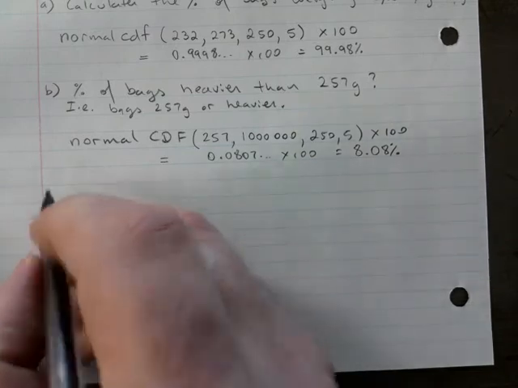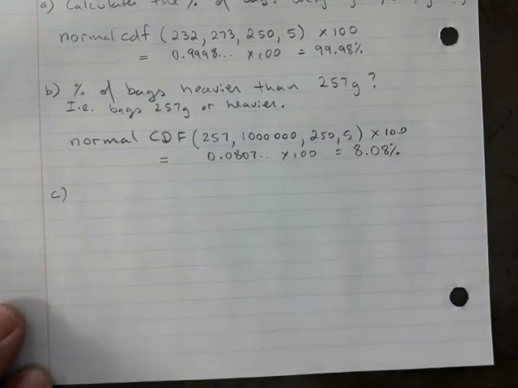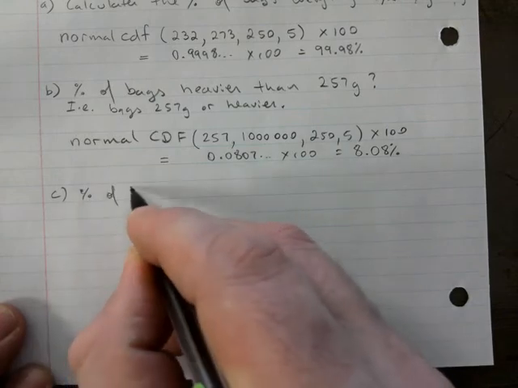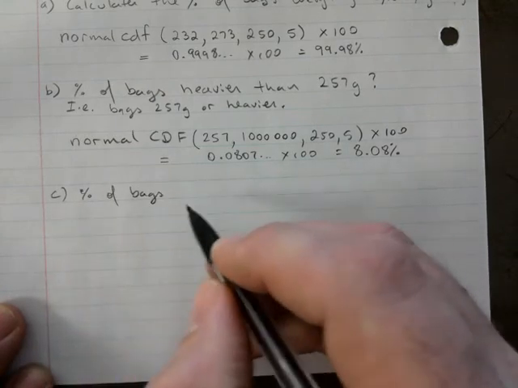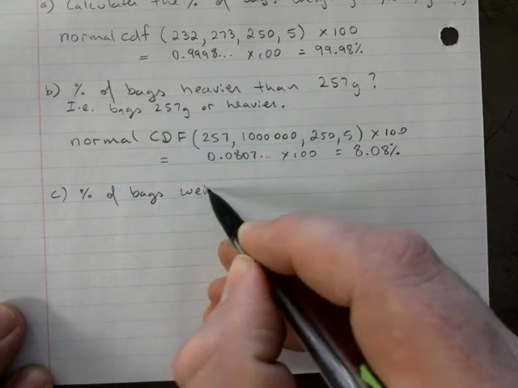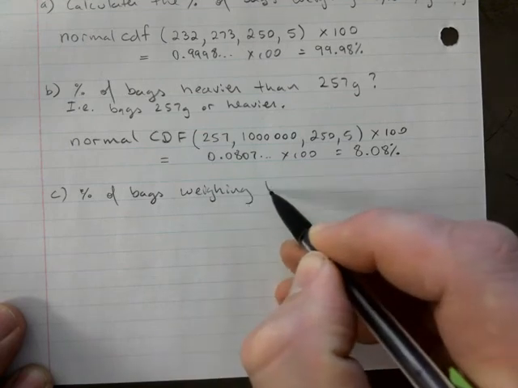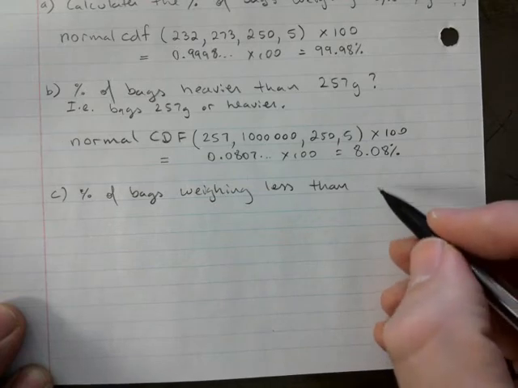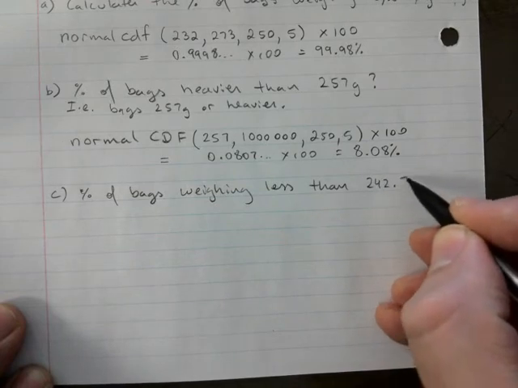Okay. C, percentage of bags weighing less than 242.5 grams.